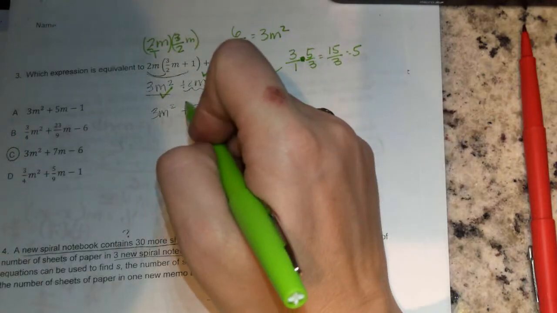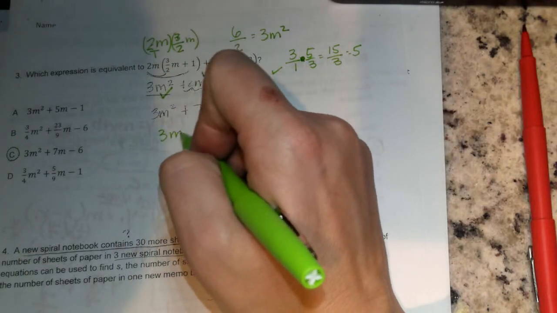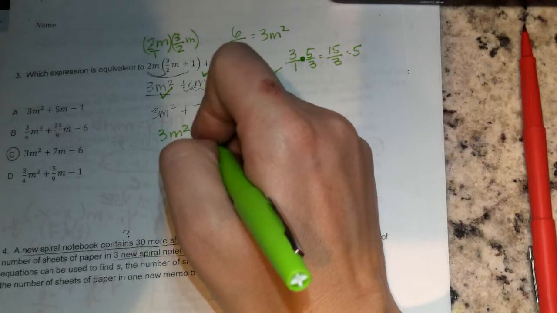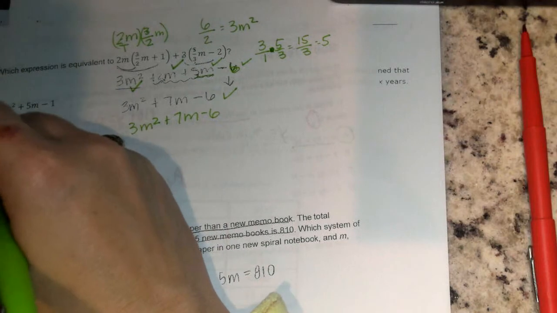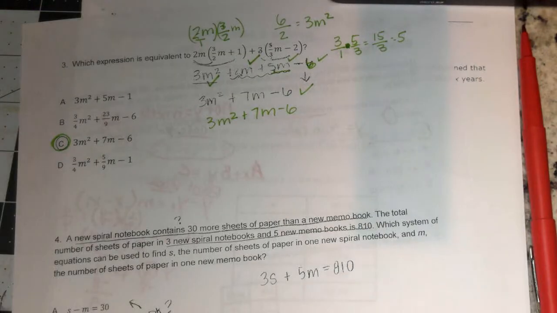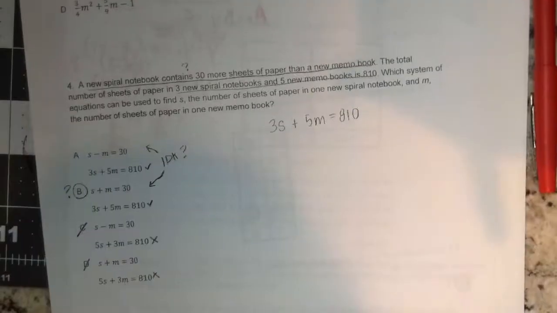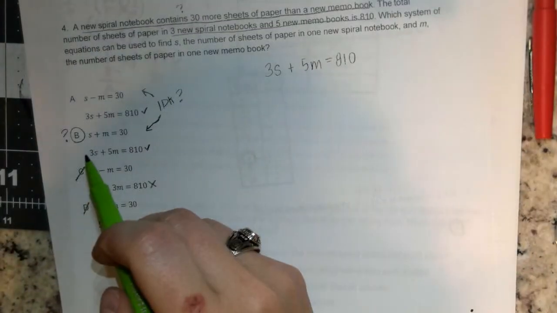Alright, so combine these like terms here. We get 3m squared. A 2m and a 5m make a 7m, and then -6. Yay! Good job, Robert. You're 3 for 3. Number 4, let's see if we can make it 4 for 4. I don't know, we got some questions here.